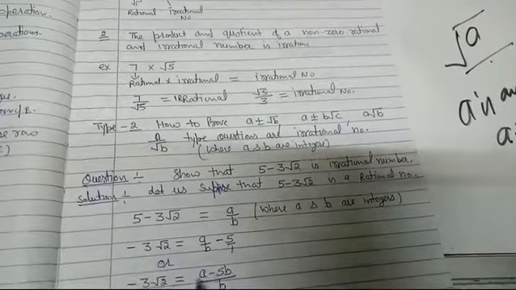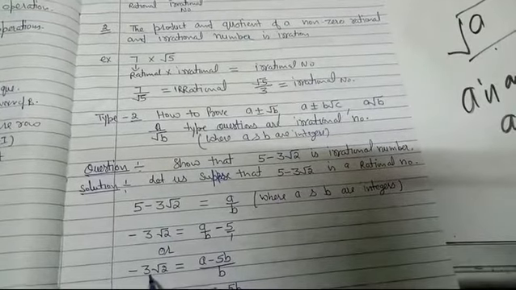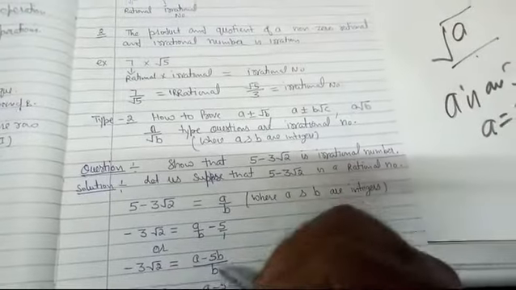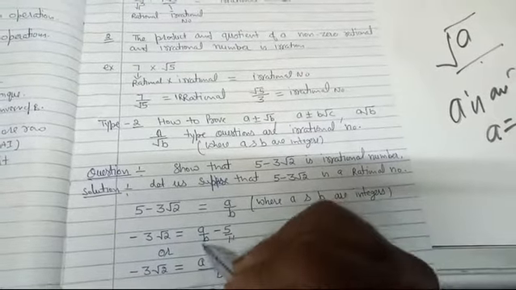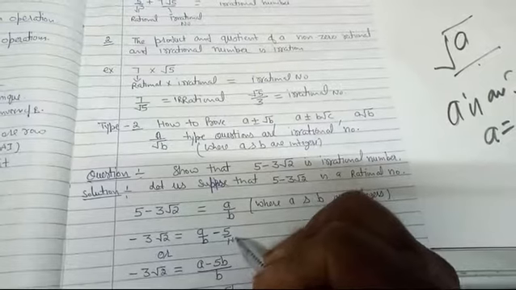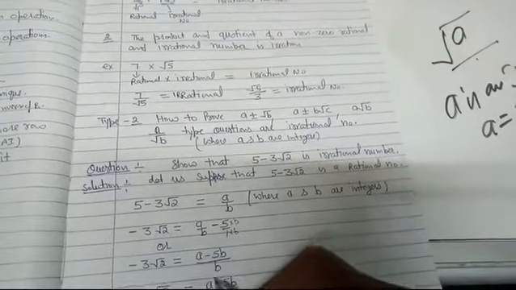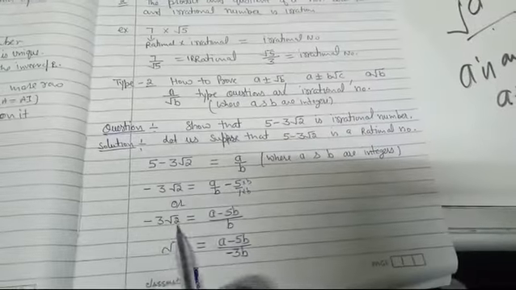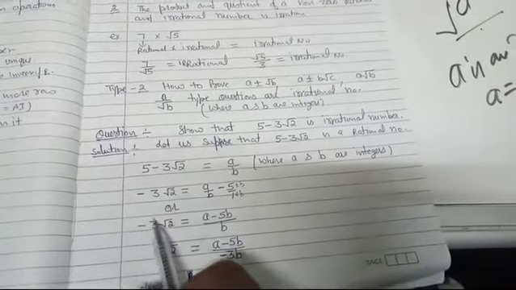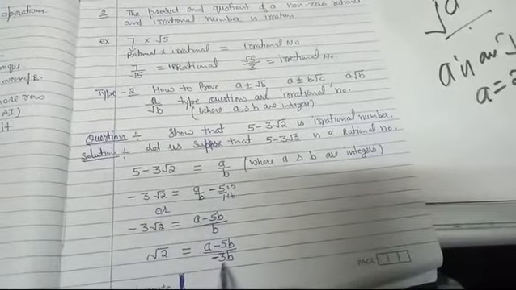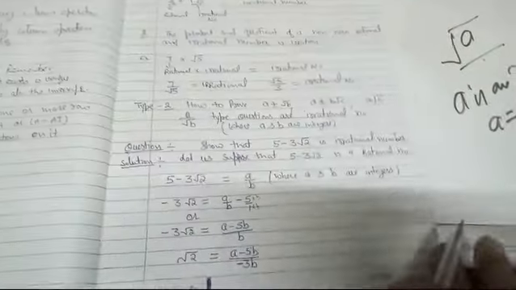So it is minus 5 upon 1. Then minus 3 under 2 is equal to a minus 5b upon b, by taking the LCM, which is b. Then under root 2 will go to the other side, and it becomes a minus 5b upon minus 3b.